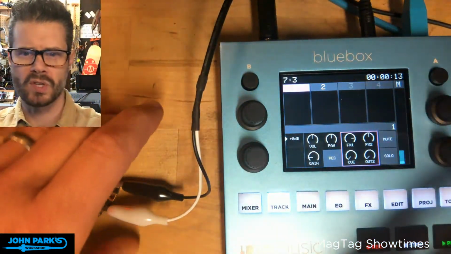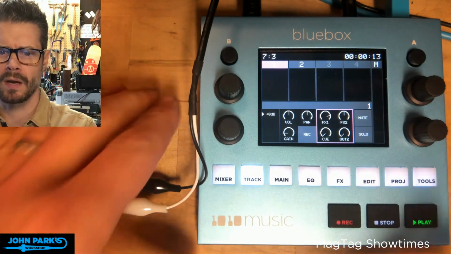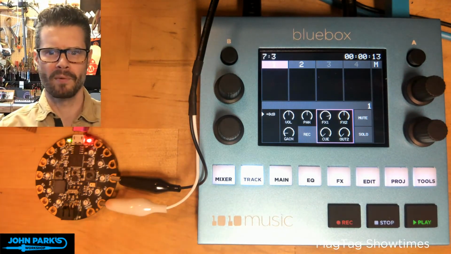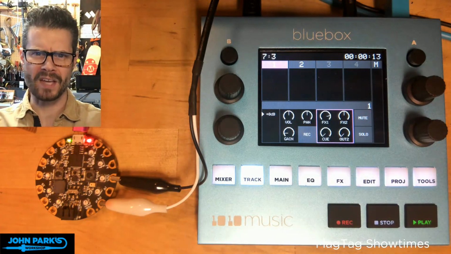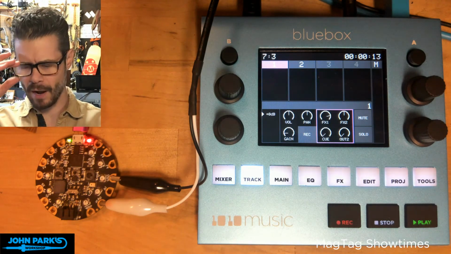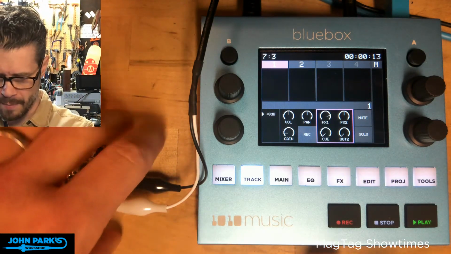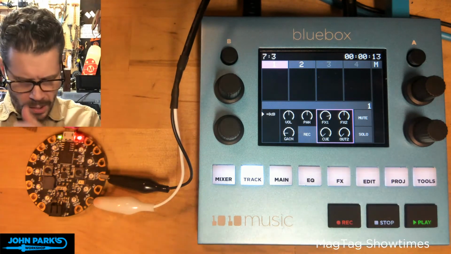It's called the Blue Box from 1010 Music. You've probably seen me with my 1010 Music black box before. It's a sampler sequencer that I bought last year. I think it was just last December it came out. This is the new thing that just came out, and this is also from 1010 Music. It's called the Blue Box.